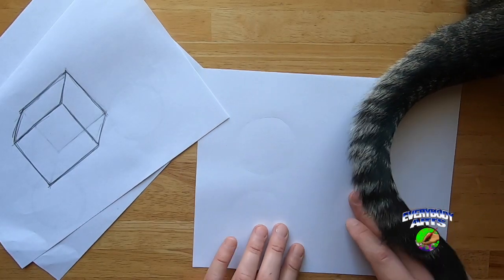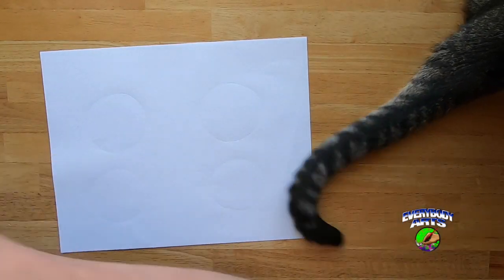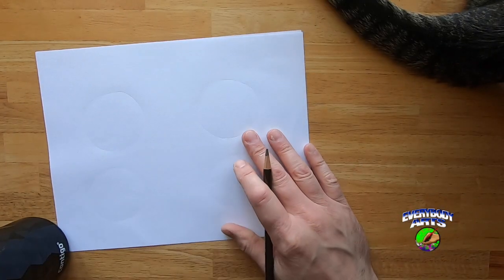We'll do both of these on here, okay? If my cat's tail isn't too obnoxious, let's do that over here. It's going to be a little obnoxious.